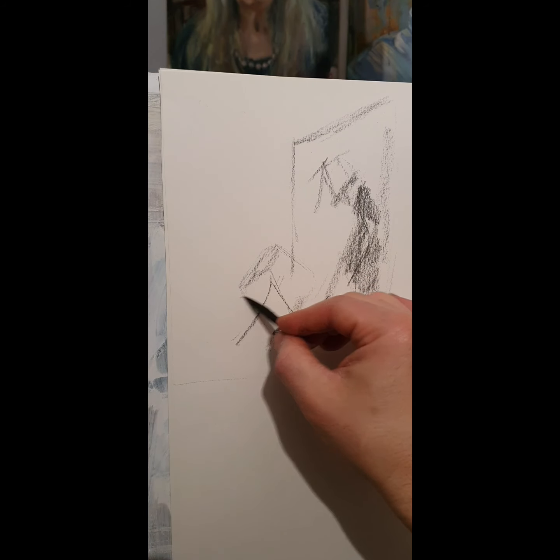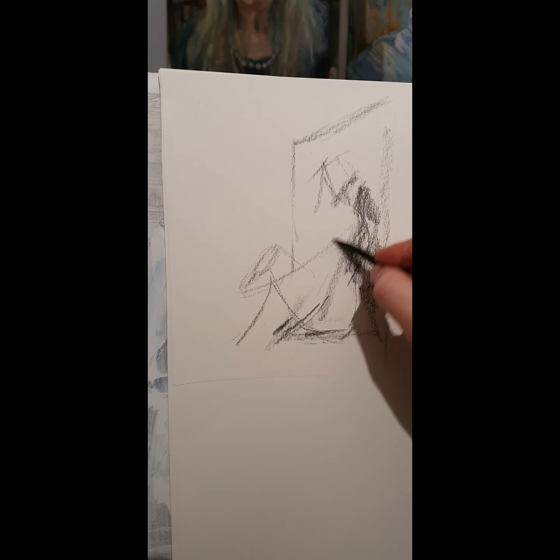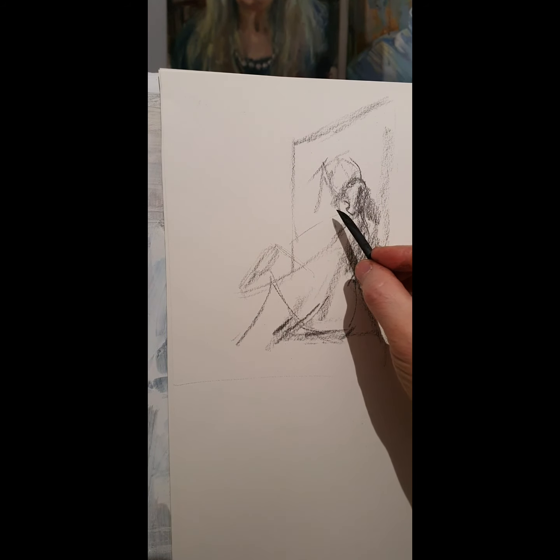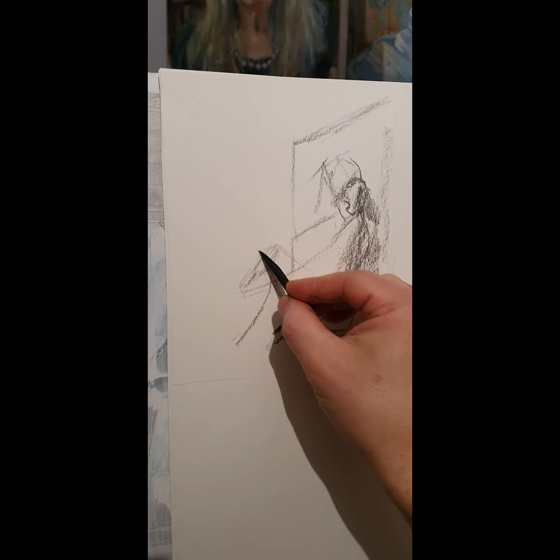And then you've got the hands here. And you see hands here, shoulder, neck, head, rich hair around here, and then you got the other part of her shoulder.